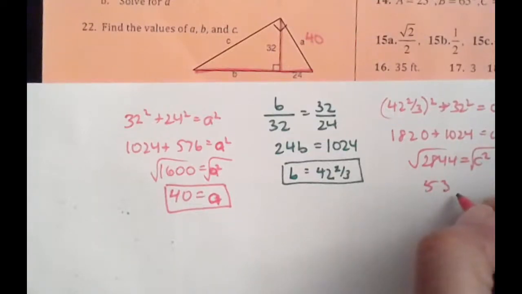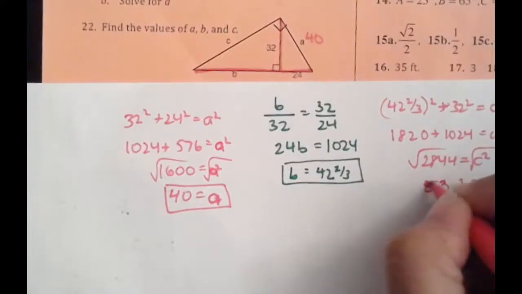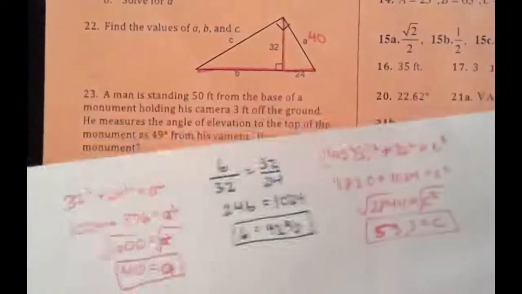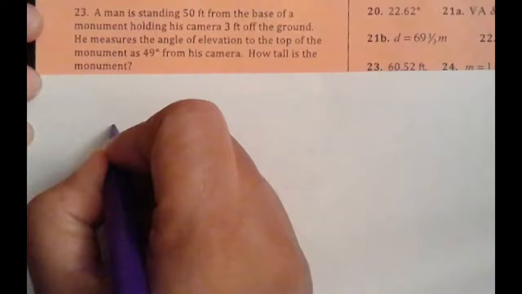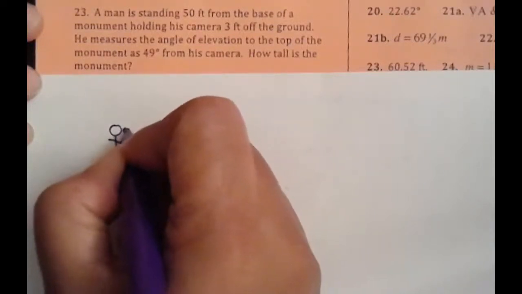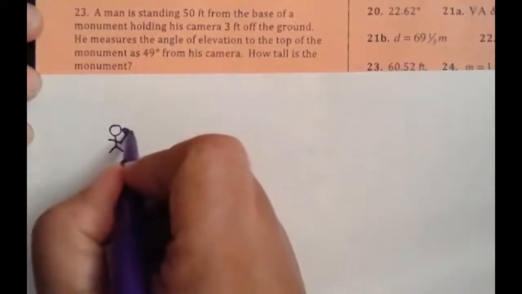So it has a man standing 50 feet from the base of a monument holding a camera 3 feet off the ground. So let's draw a picture of this. I'll start off with the guy holding his camera. So he's holding the camera, click. That's height right here to here is 3 feet. And he is 50 feet from the base of this monument. That's how far he is.